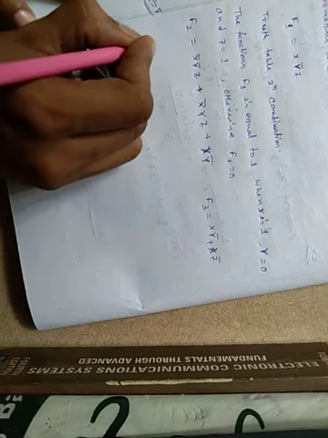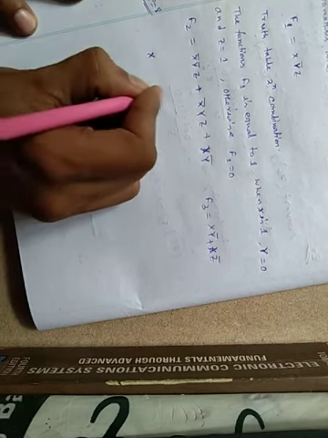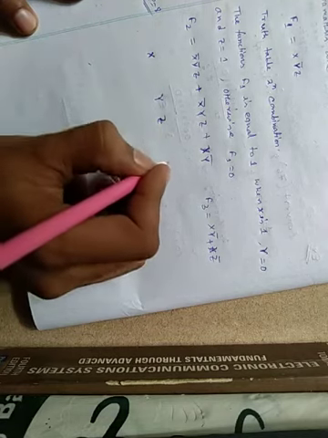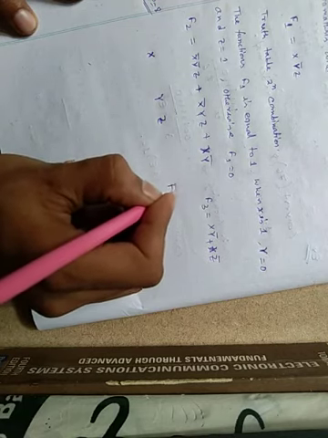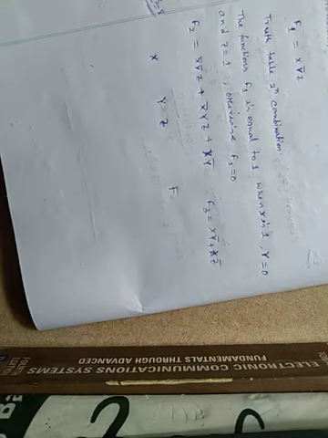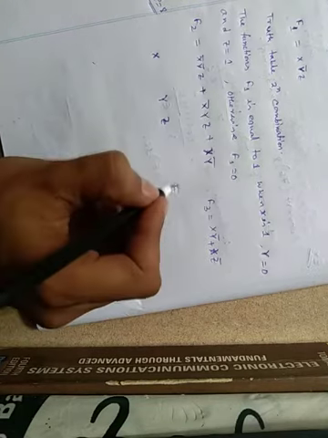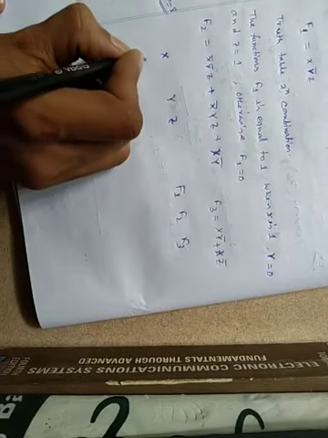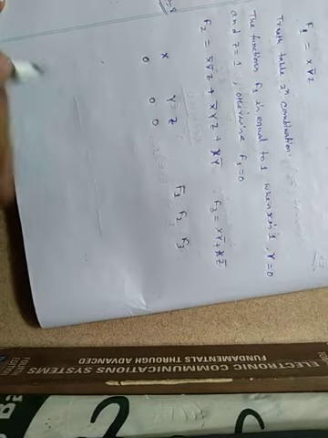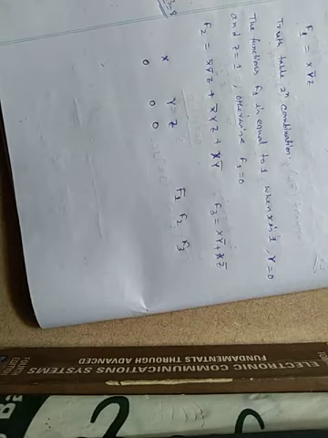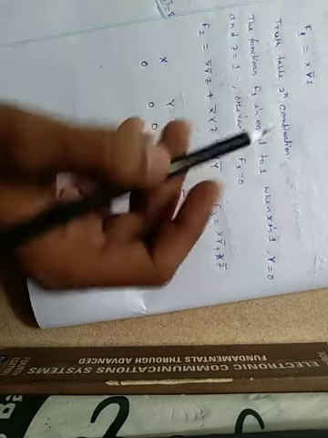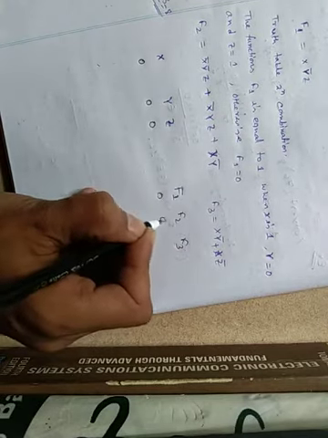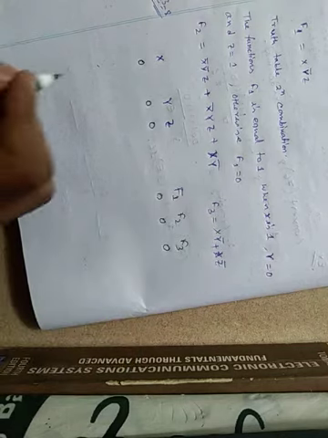Now I write the truth table with columns x, y, z, and f1, f2, f3. For the first row, x y z is 0 0 0, so f1 is 0, f2 is 0, and f3 is 0.